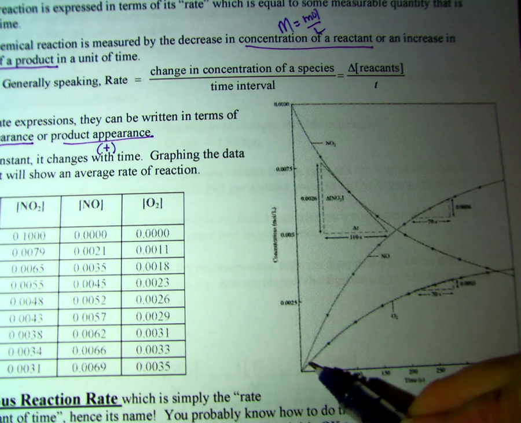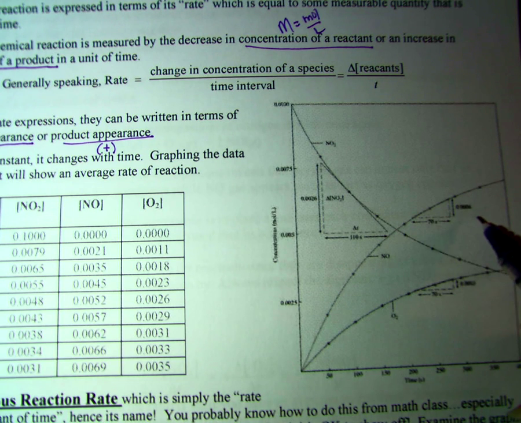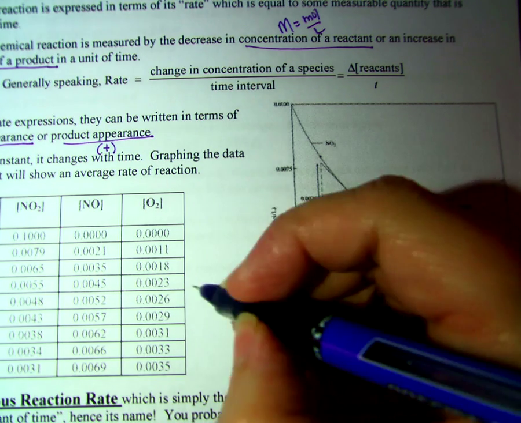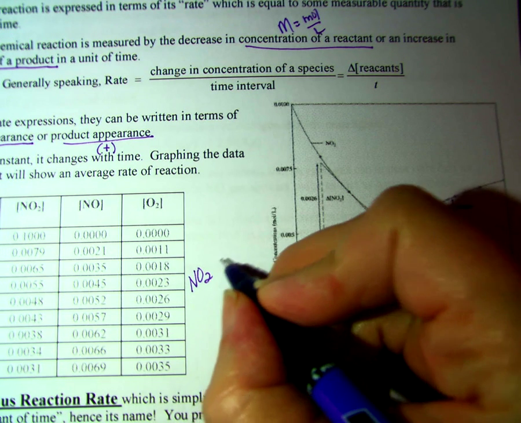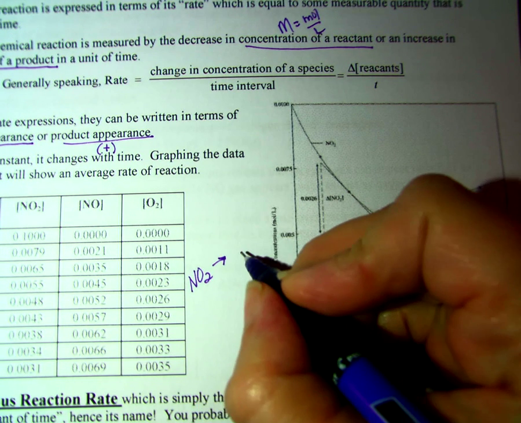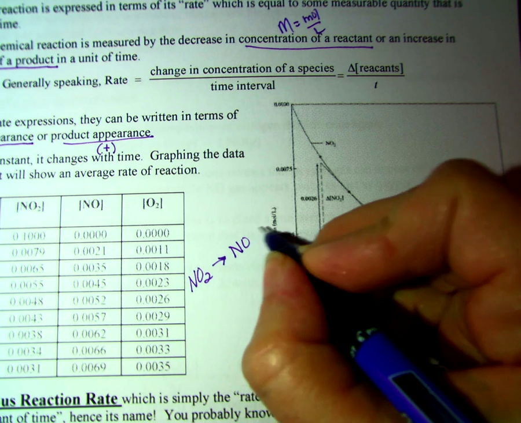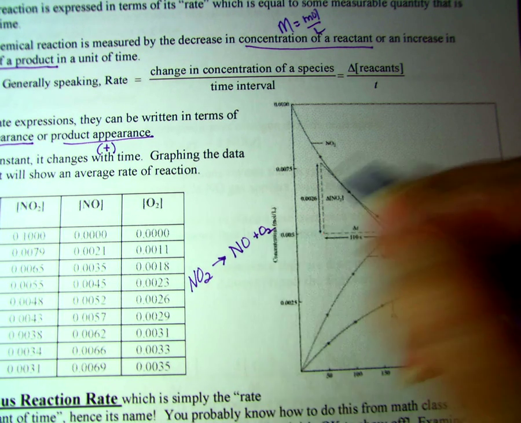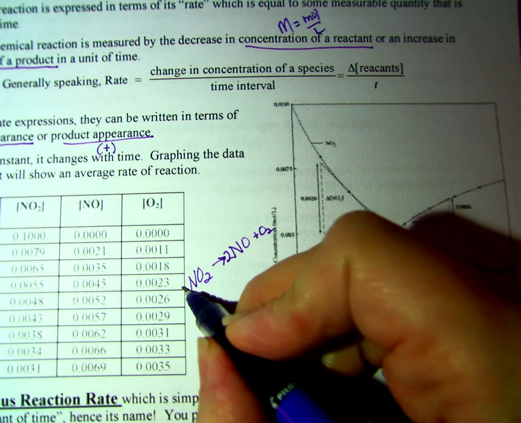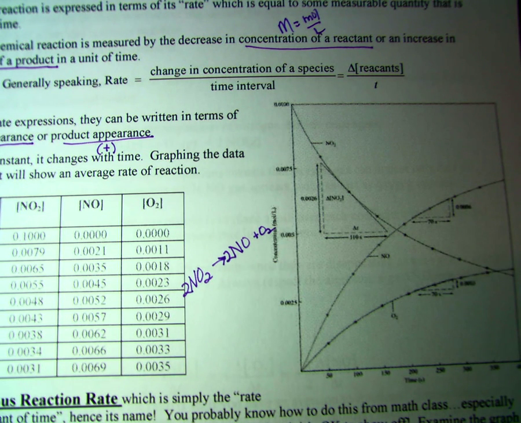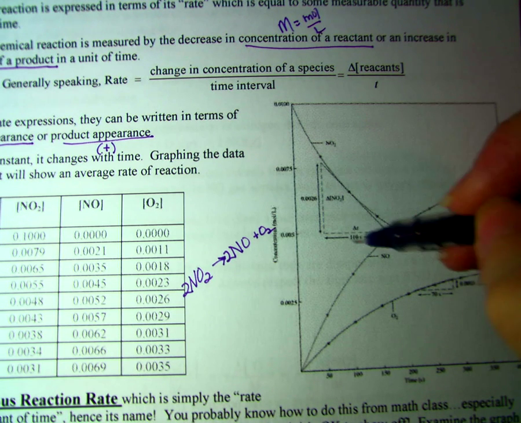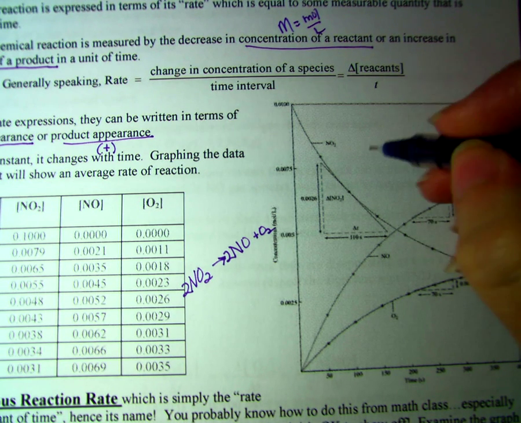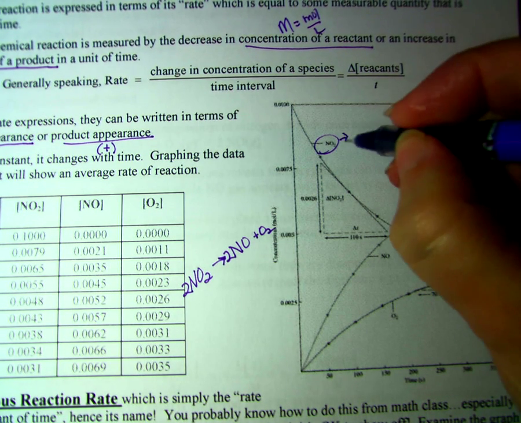These other two, NO and O2, are our products because they are appearing. So we have this reaction where NO2 is going to break down into NO plus O2. And if we balance that, we should have a 2 there and a 2 there. So we're looking at this concentration of NO2. Well, let me go ahead and put that that's our reactant.